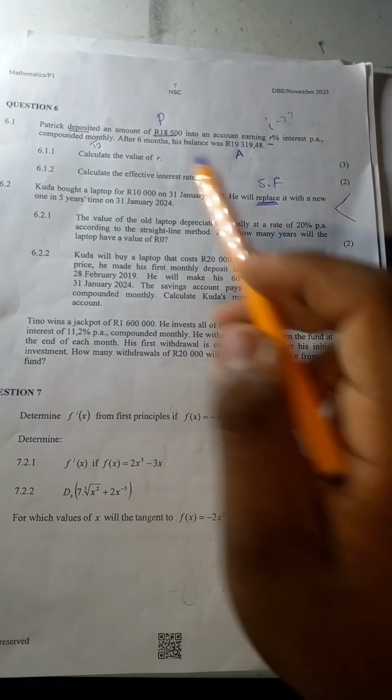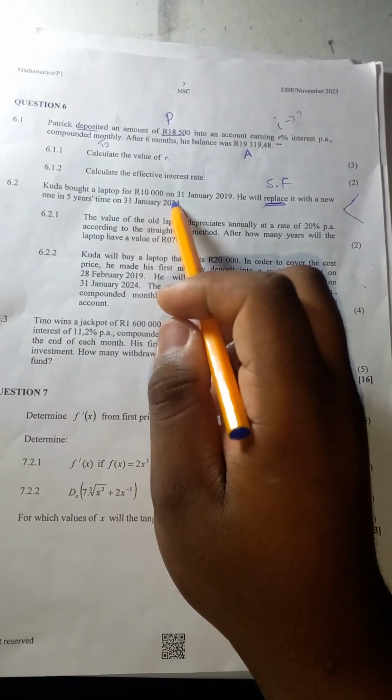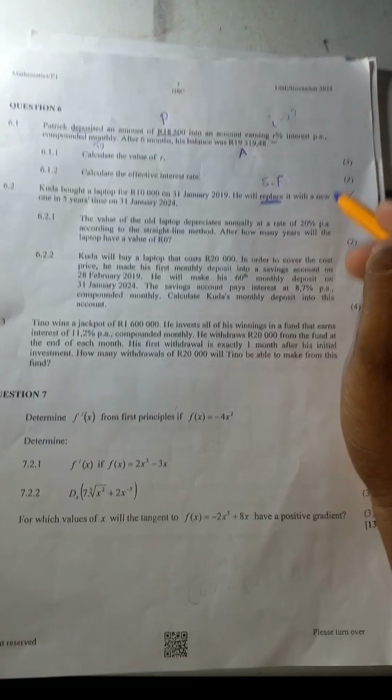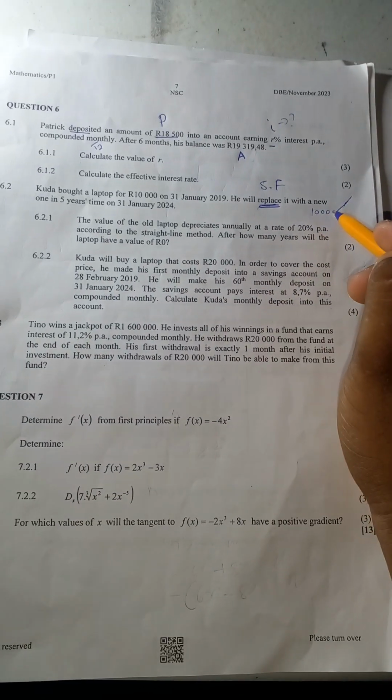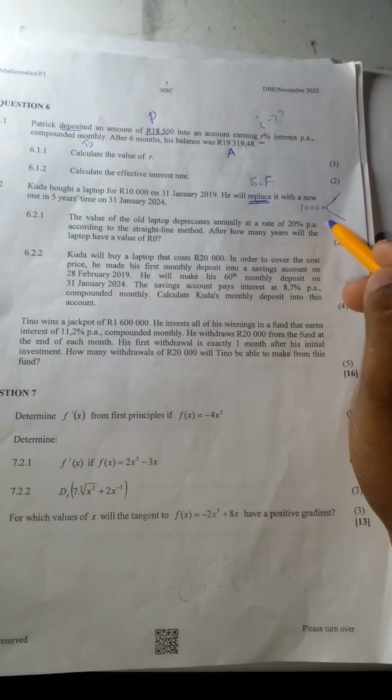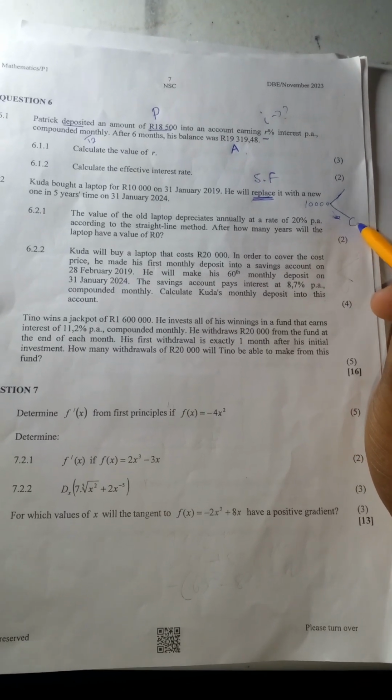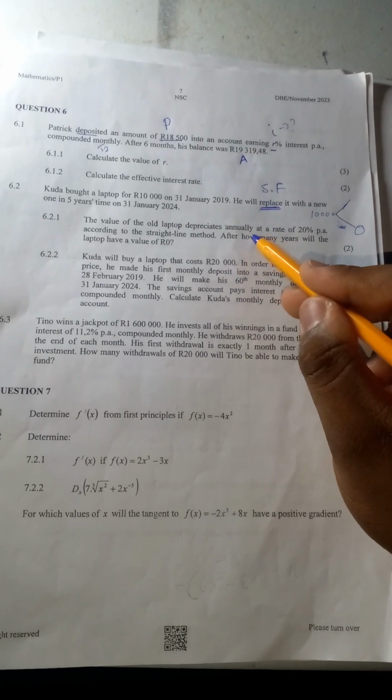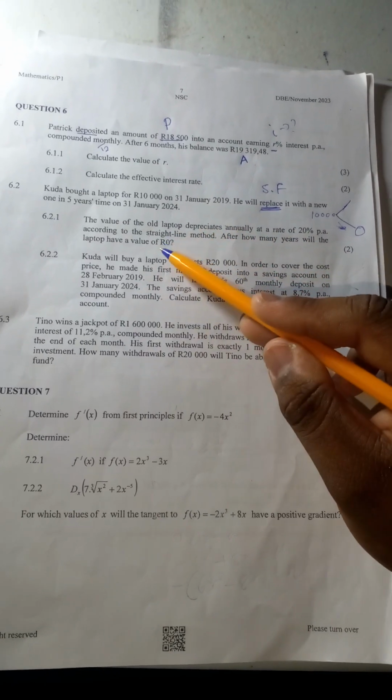So now check something. This guy bought a laptop for 10,000, so this is the current amount that we have, and then after some years, using the depreciation, the value was 0. After how many years will the laptop have a value of 0?